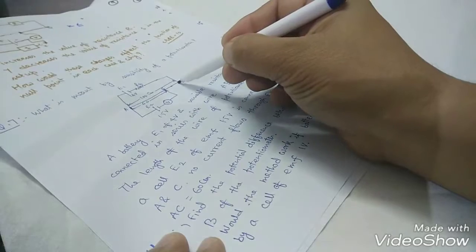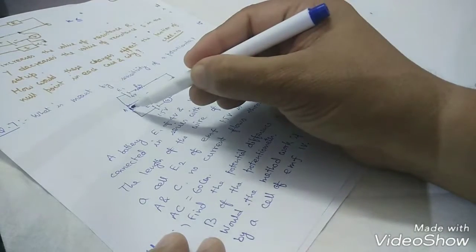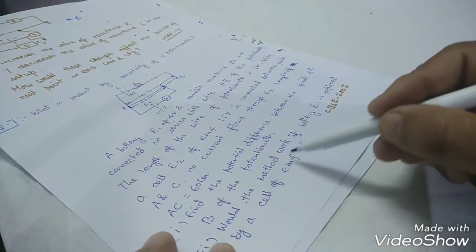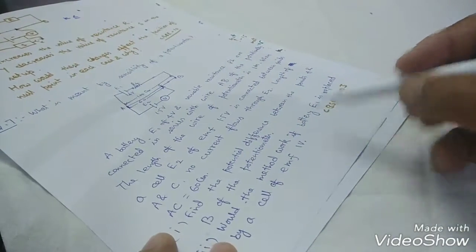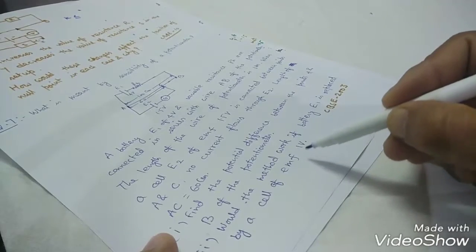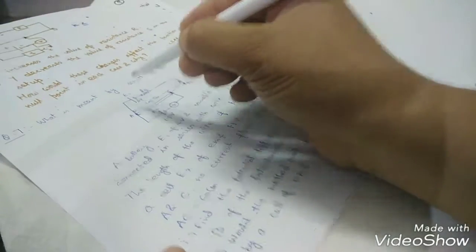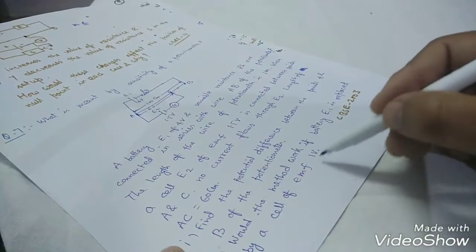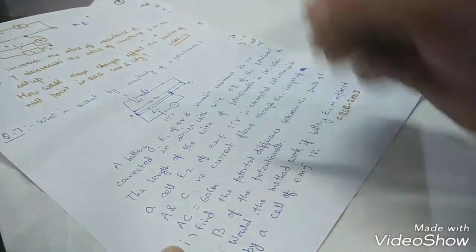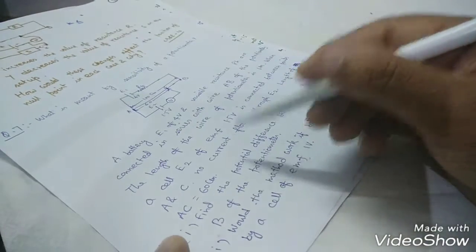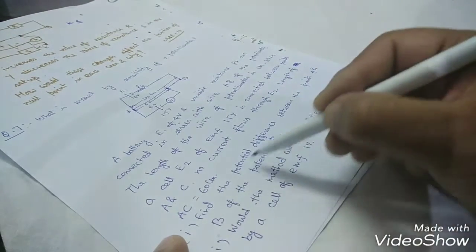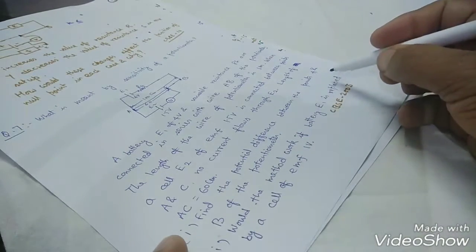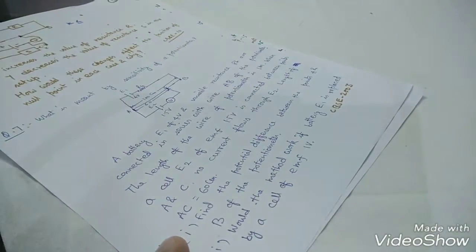Second, would the method work if battery E1 is replaced by a cell of EMF 1 volt? If this battery of 4 volt is replaced by a cell of 1 volt, would this method work? That we have to answer. Firstly, we will concentrate on the first part of this question, that is, find the potential difference between the points A and B of the potentiometer.